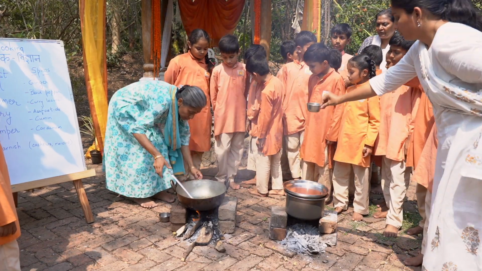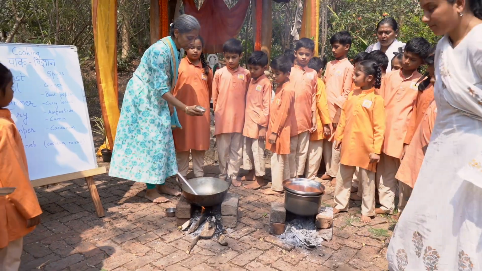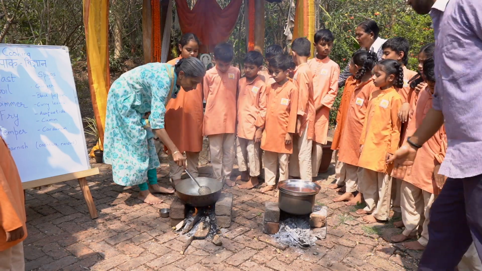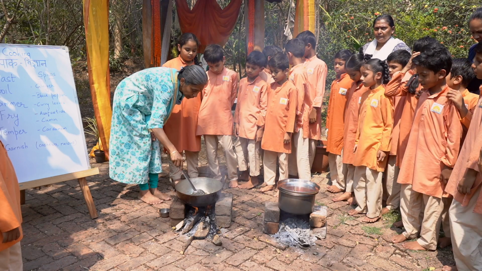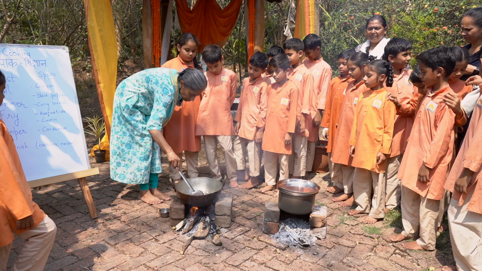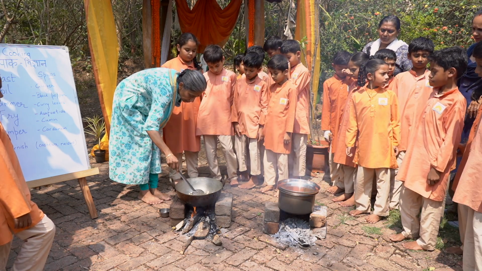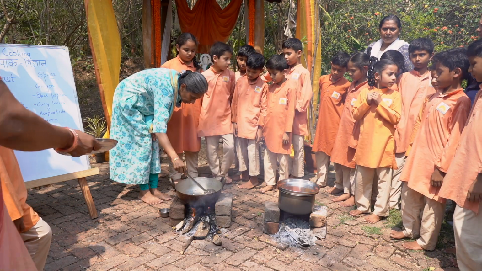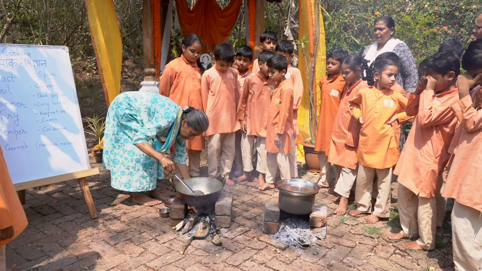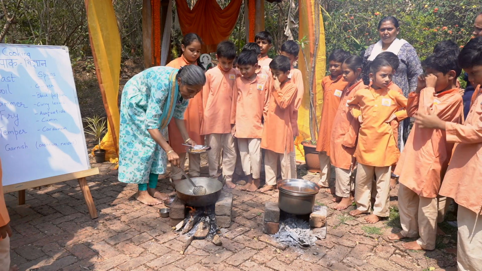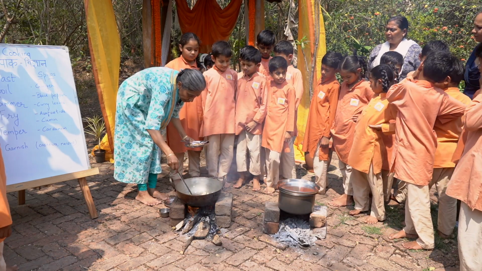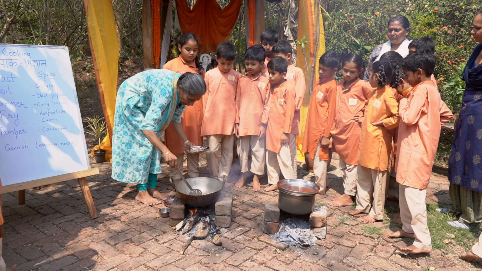Now we will roast, we'll fry the cashews. So these are cashews, we'll fry them. They'll take slightly longer, but we should ensure that they don't get burnt. So you see that they're turning slightly brown. We don't want to burn them. I think we can remove them now.